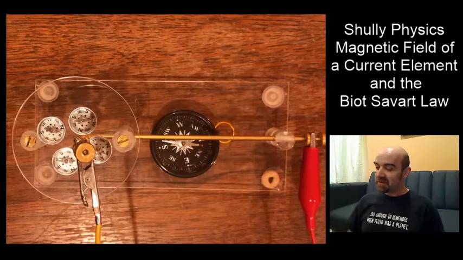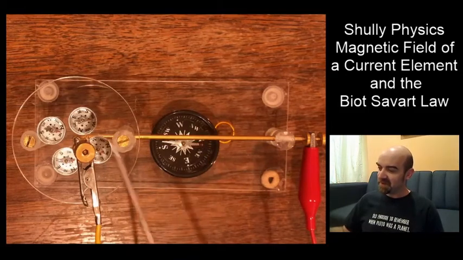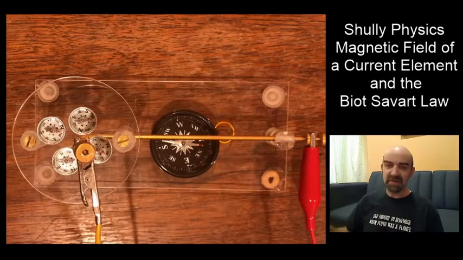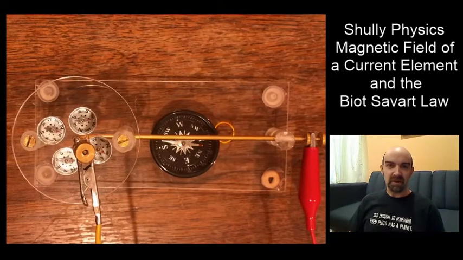So anyhow, we're going to be first looking at this apparatus here, and it has a current carrying element, this copper wire, with some compasses placed around it to take a look at the magnetic field produced around this current carrying wire. And this is a hop, skip, and a jump from our last lesson, talking about the magnetic field produced by a moving charge.